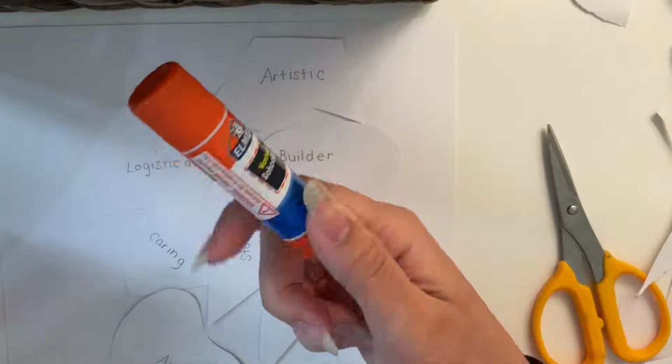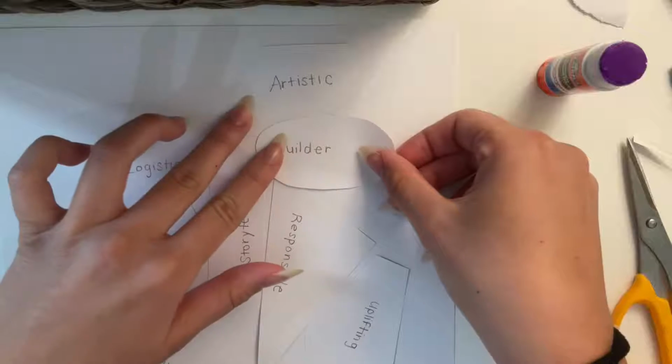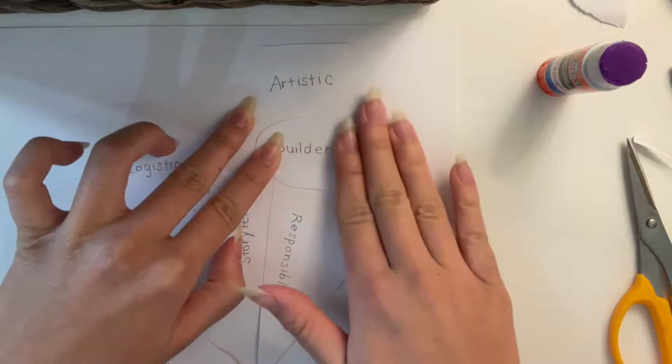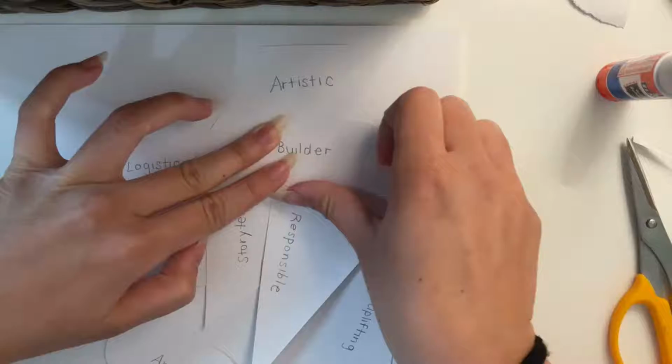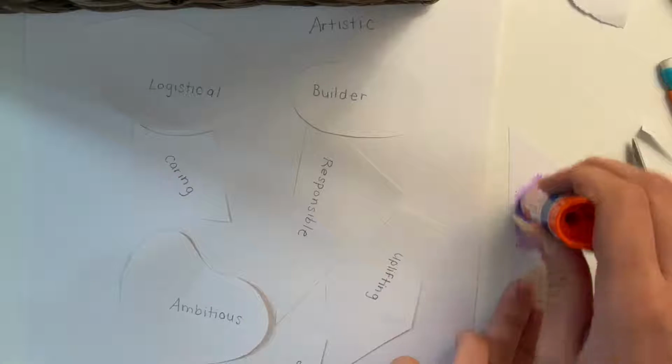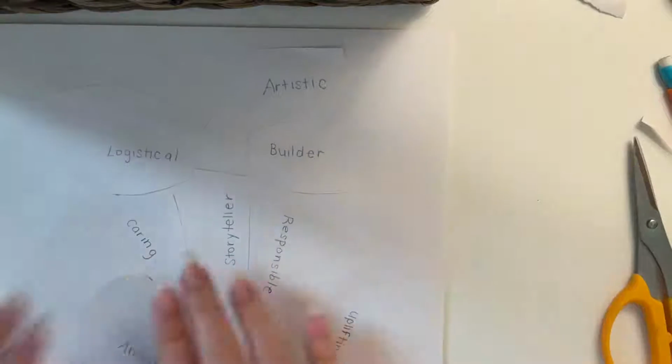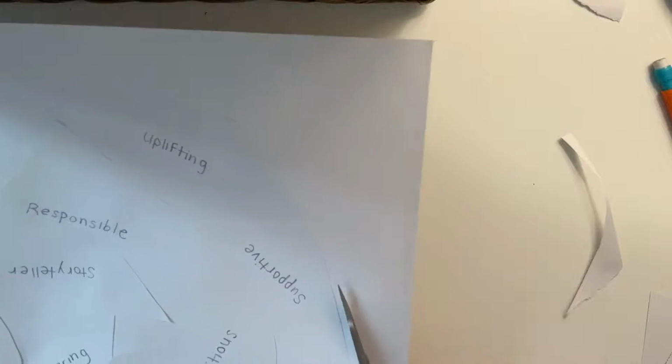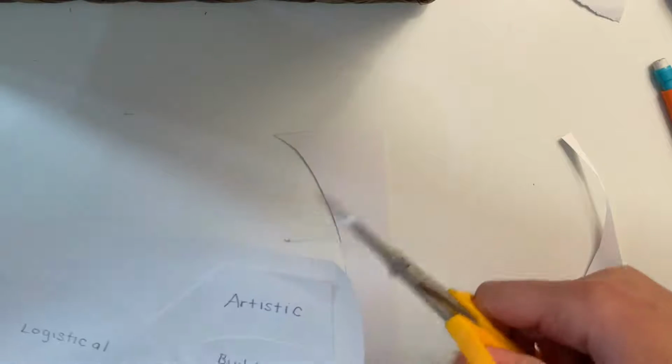Now once your shapes are in place, you're going to want to glue them down. You want to make sure that your edges are laid flat so they're not lifting. Once you're done gluing down your shapes, you're going to take your scissors and cut around the edges of your face. This is going to make up your face shape. You can make this long or round or angular, whatever you want.